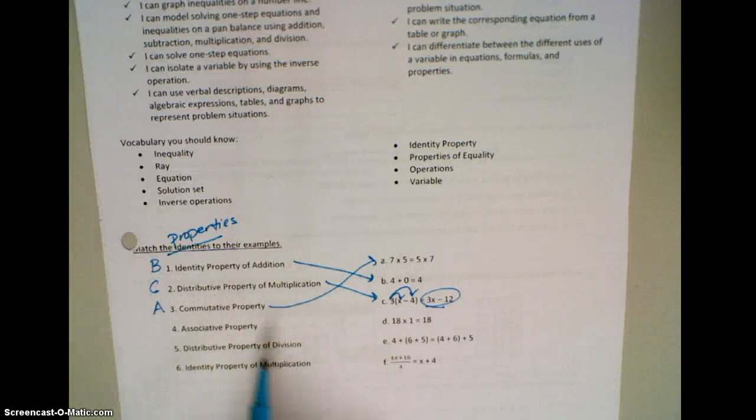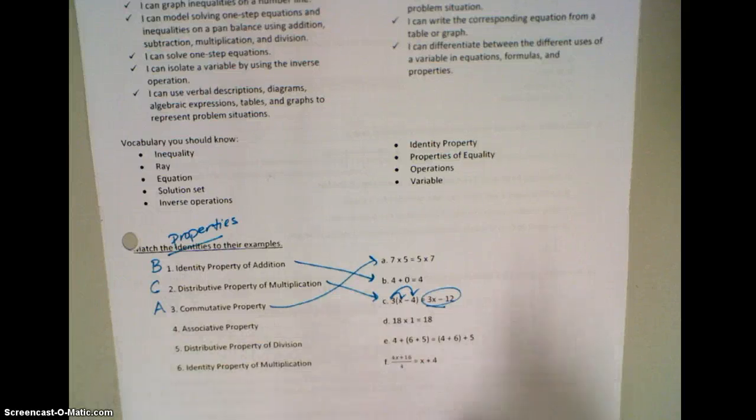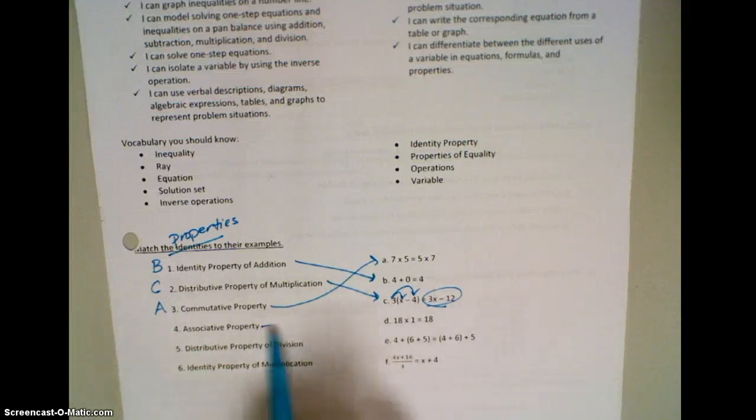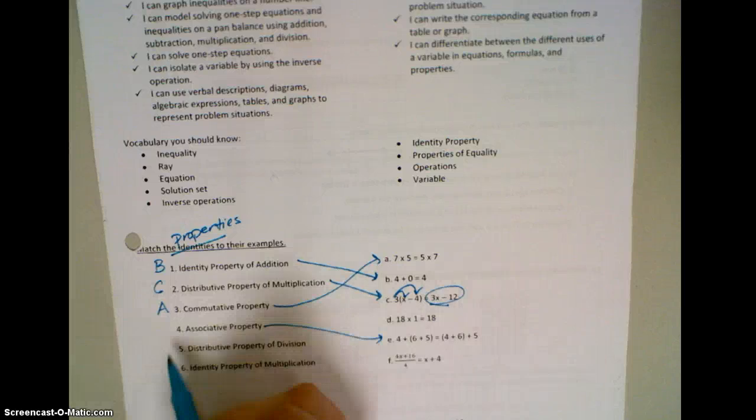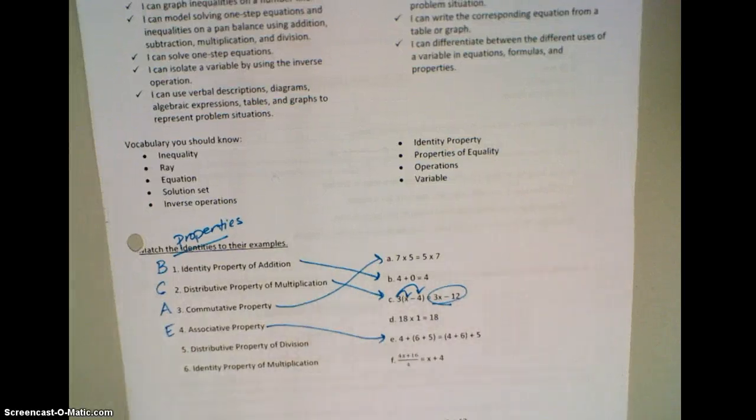Associative property, your groupings are going to change. Again, your answer would stay the same. So you have to have groupings, which means you have to have parentheses. Here, because I have 4 plus and then 6 plus 5 in parentheses, and then my parentheses moves to 4 plus 6 and my 5 is outside. That changes the grouping, but does not change the answer.